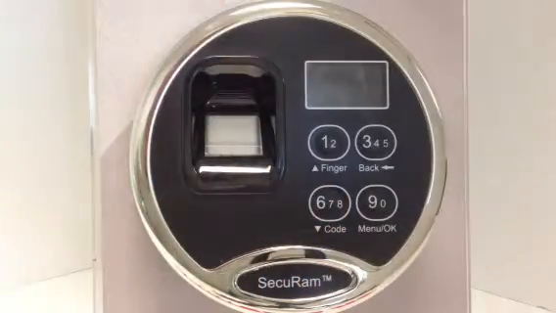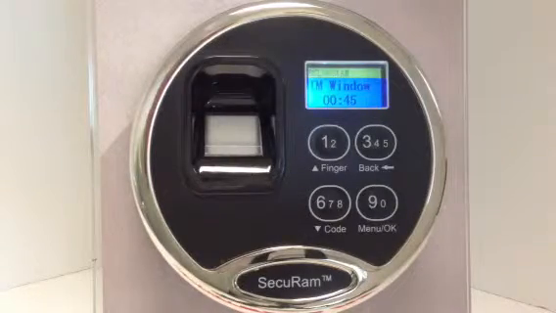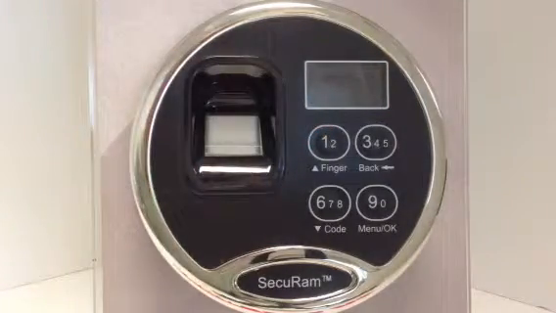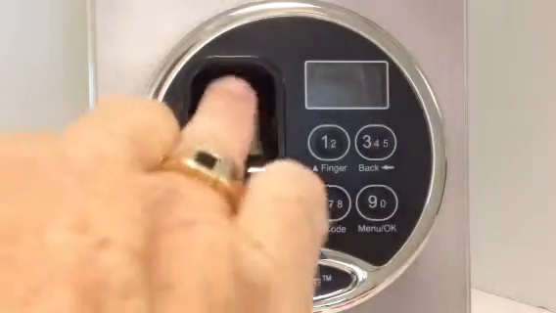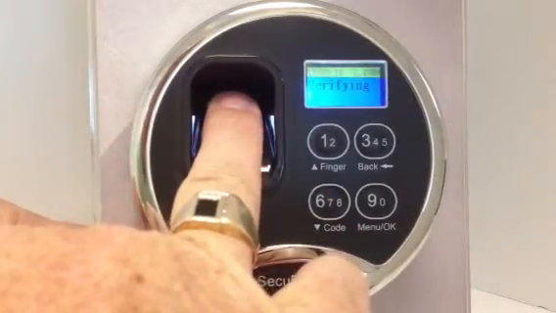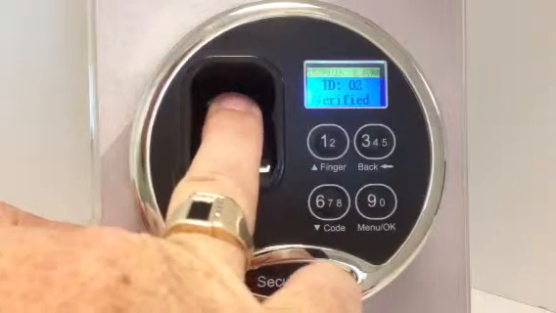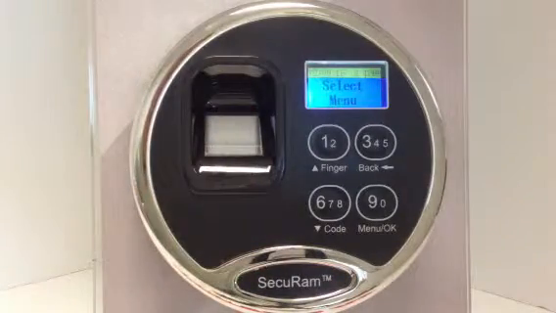Now you'll see that that said time delay has expired, and now it's in time window. So it came up and said time window 45 seconds. We know we set it for a minute, so I've got a minute to wait to put my finger back on here. So I'll go ahead and put my finger back on, and this could be any valid fingerprint. So it checks to see, it opens the lock, and you're in.